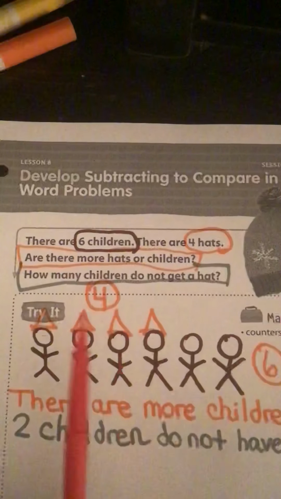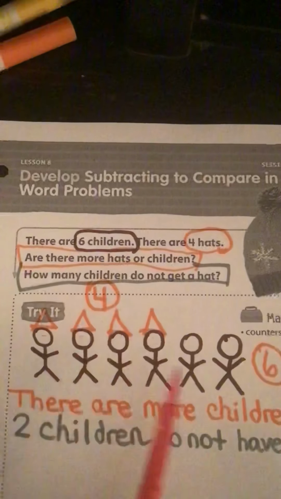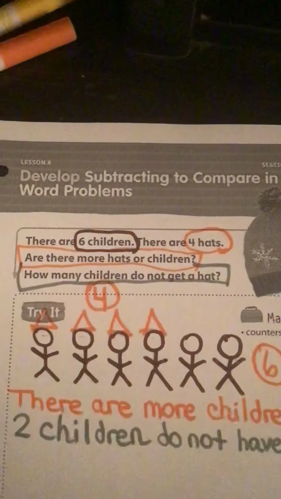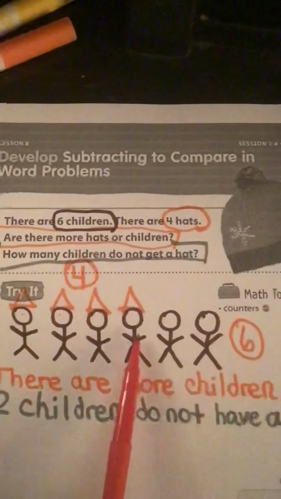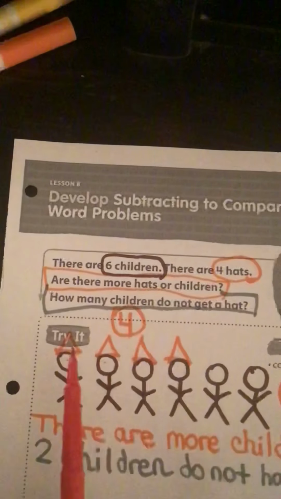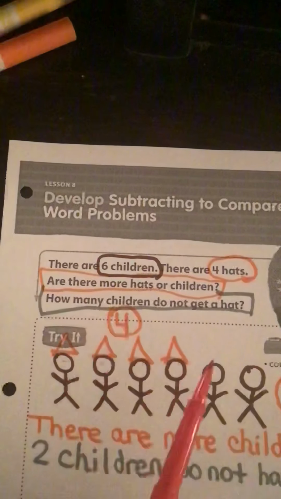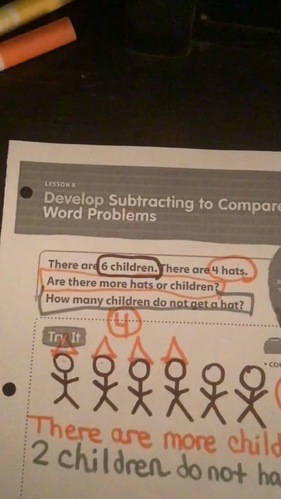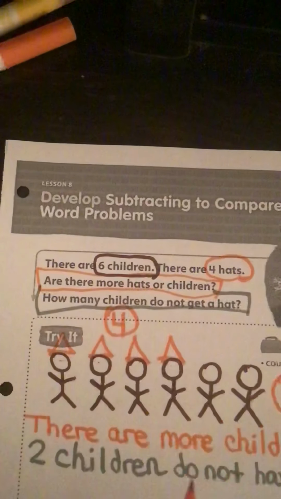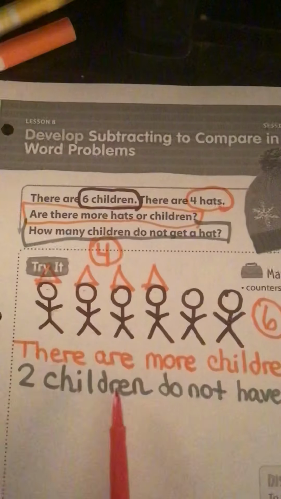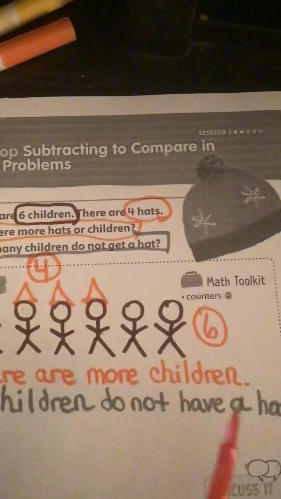And we answered the question, are there more hats or more children? Evan, what's the answer? There are more children. And then our second question was, how many children do not get a hat? Remember, we said 2 children do not have a hat. So let's look at our model it.